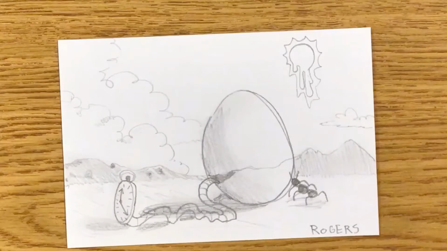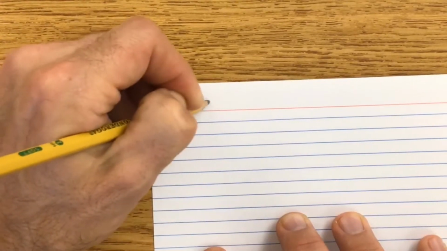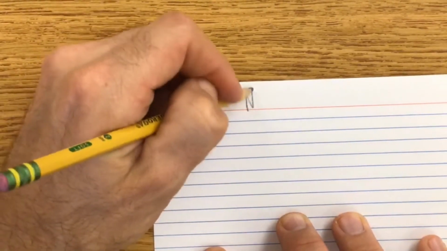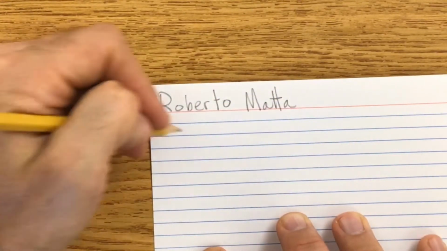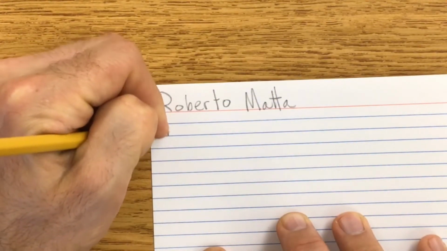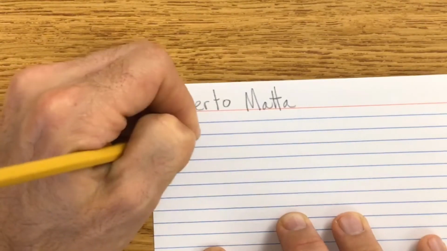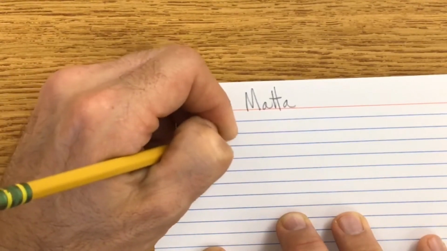Looking at a picture of his. Oh, let's get rid of that. Start a new card. M-A-T-T-A. Alright, I'm looking at Roberto Mata's work, and what do I see? I see a lot of ideas. I see a lot of colors.